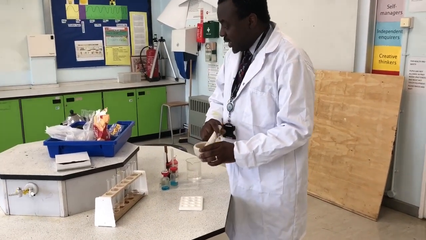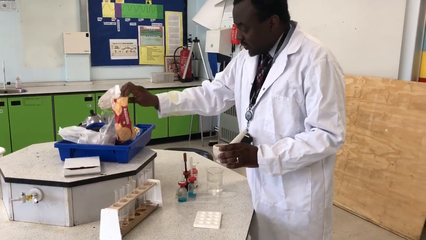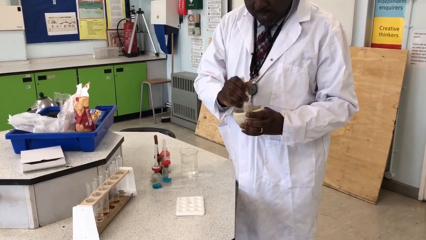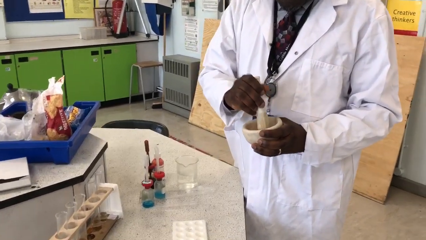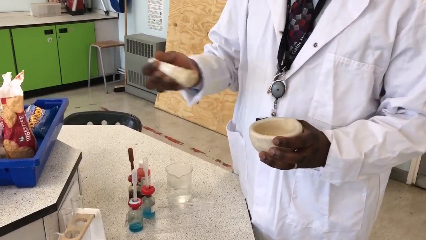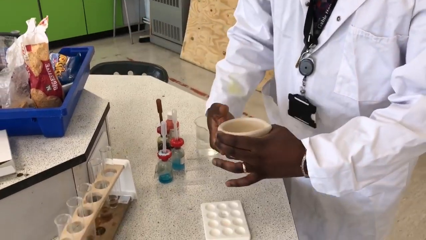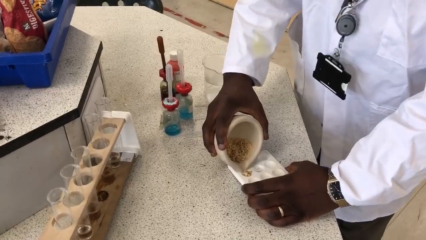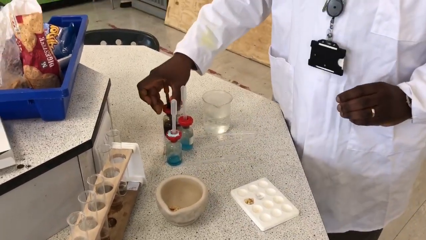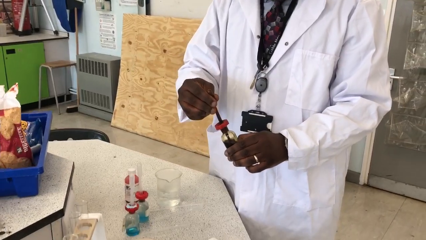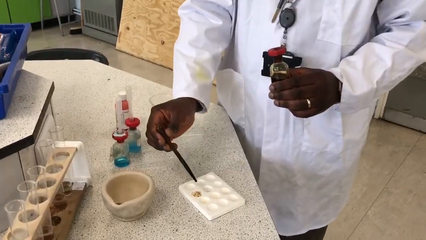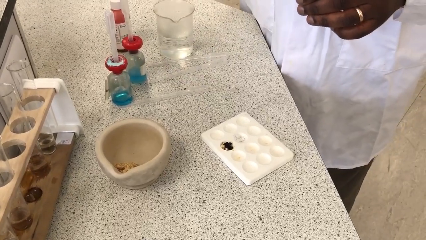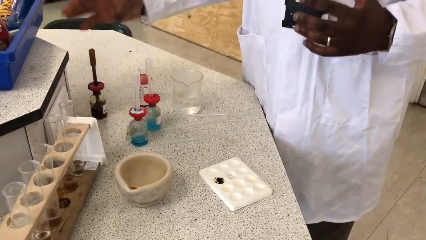If you want to test for starch, for example, I've taken one of these biscuits and it's in the mortar, and I'm going to hit it with a pestle to break it into little bits. Then I can take a bit of my biscuit and place it on the test well. To test for starch, I'm just going to add iodine to the biscuit. If it goes black, like you can see, it means starch is present in the biscuit.